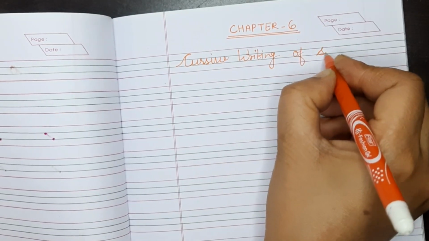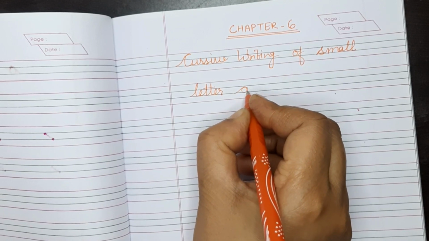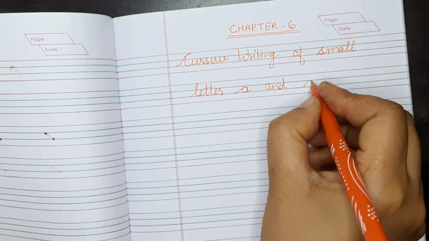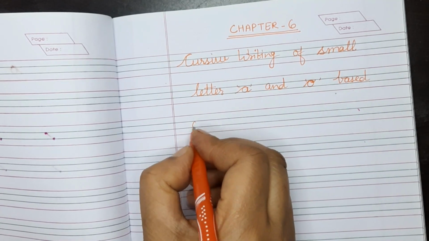It is the fifth video of cursive writing series of small letters. Today we are going to learn letter A and O based on stroke number 1.